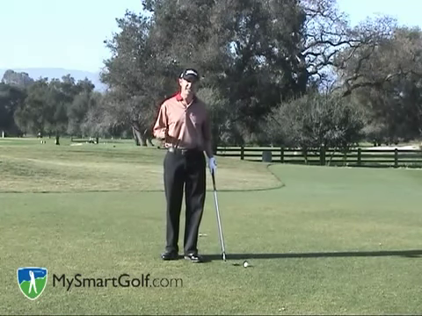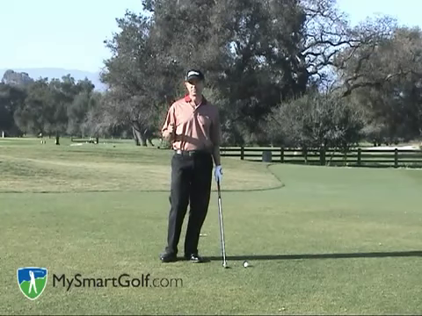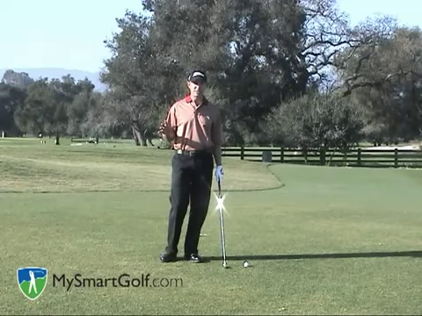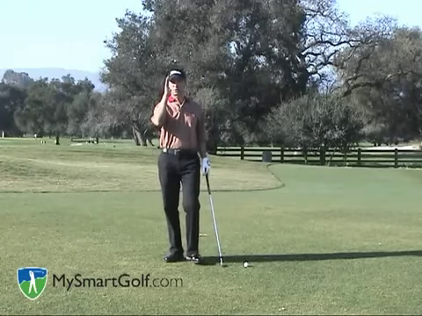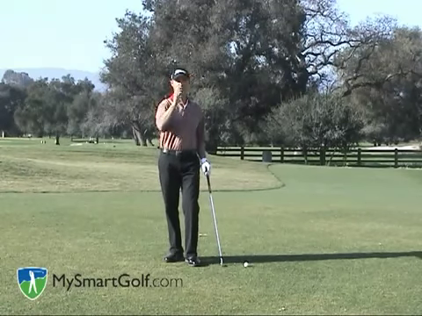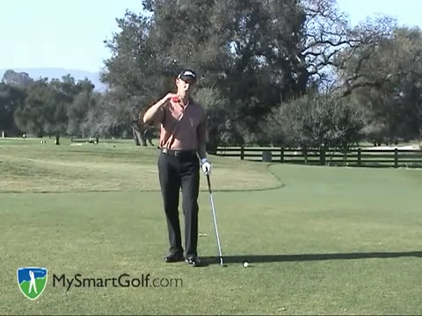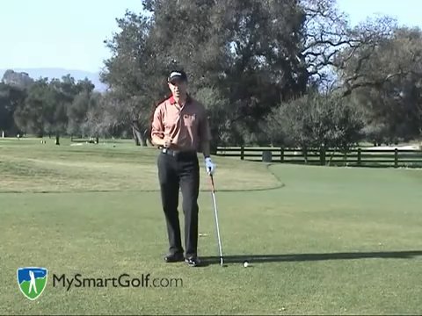Today I want to talk about the 9 shots in golf. When it comes to ball striking, you basically have 9 choices. You can hit a straight ball, you can hit a draw, or you can hit a fade, and you can hit a low, medium, or high version of each one of those.